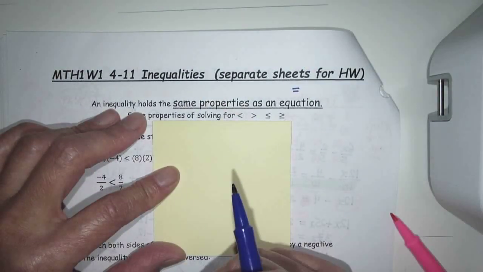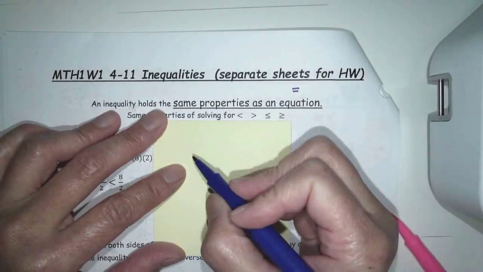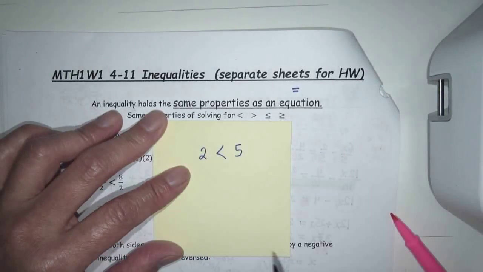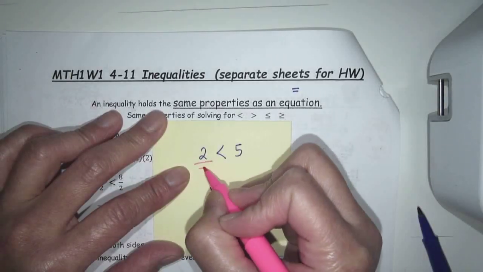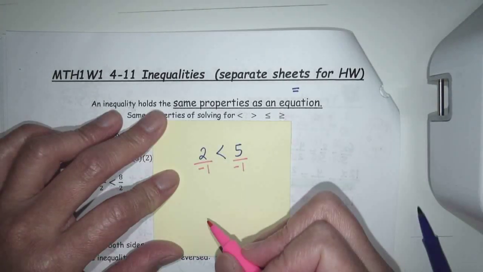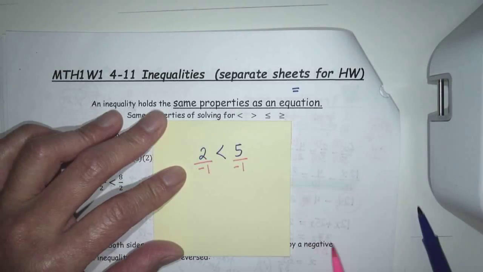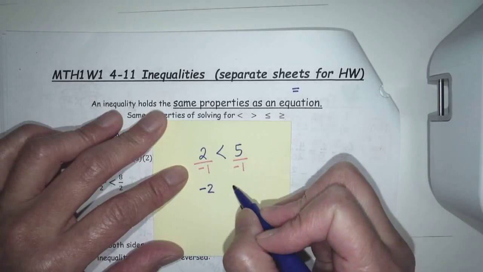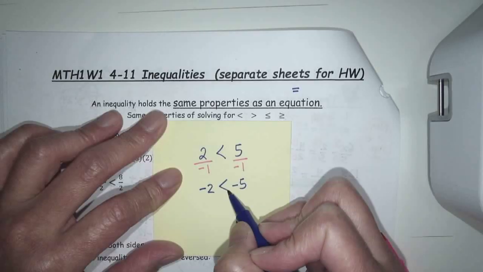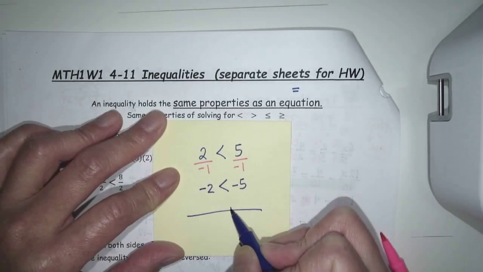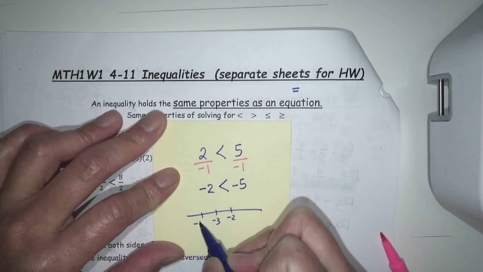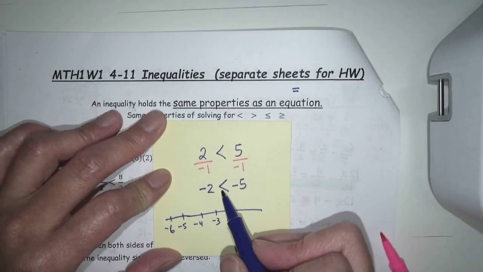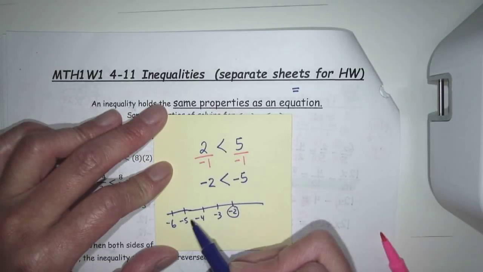But there is one big but. So if I have an inequality and I say 2 is less than 5, okay? What happens if I divide both sides by negative 1, a negative number? It can be any negative number. That switches this 2 to be negative 2, and it switches this 5 to be negative 5. And is this still true? When you think of a number line, negative 2, negative 3, negative 4, negative 5, negative 6. Is negative 2 less than negative 5? There's negative 2 and there's negative 5.